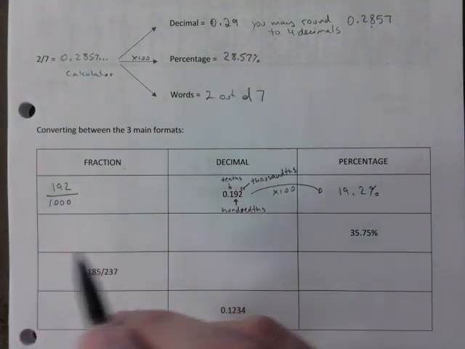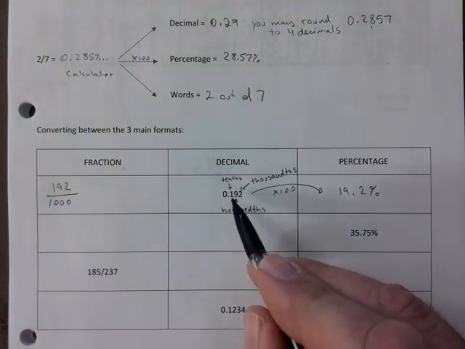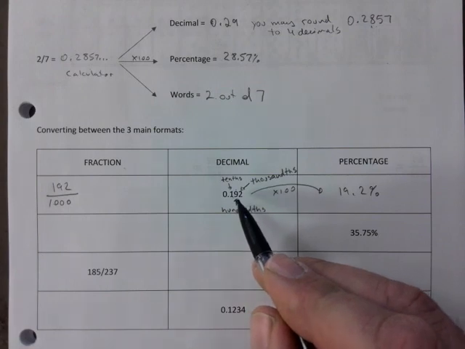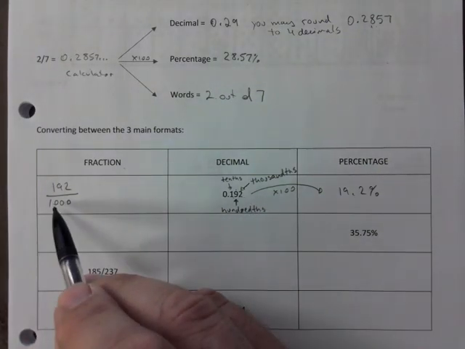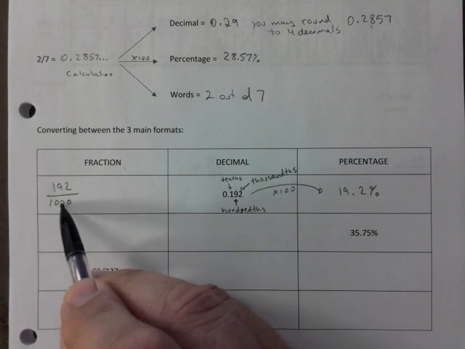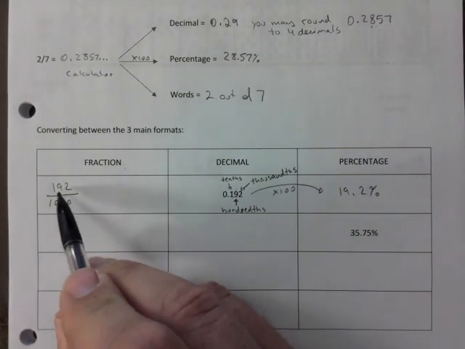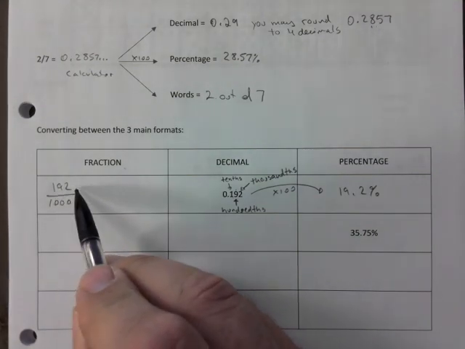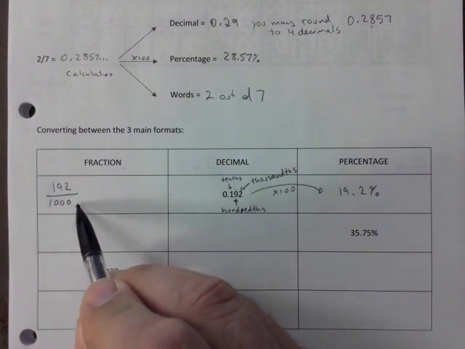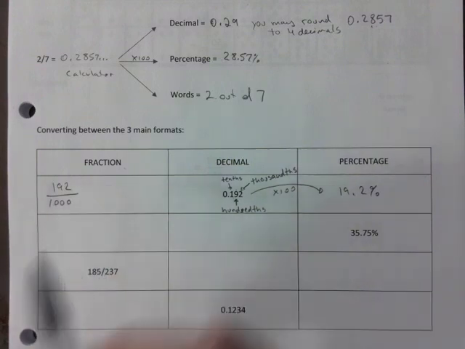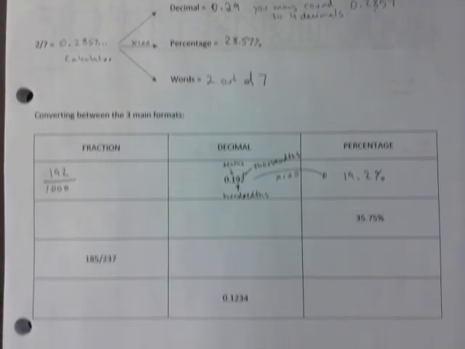But I would just say, look at how many decimal places there are. There are 3, right? So the number down here just has to have the same number of zeros as your number up here. So if you had a 4-digit number, then you would have 4 zeros following the 1, and then that's another way of doing it.